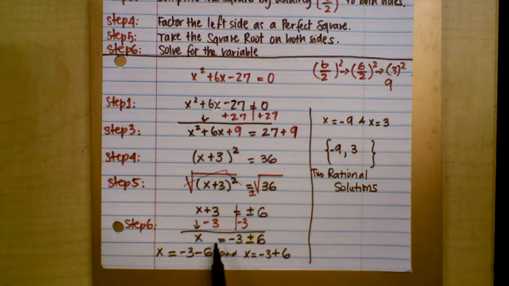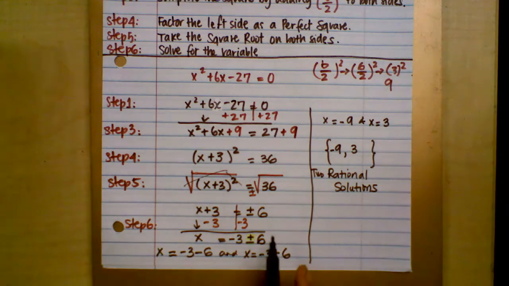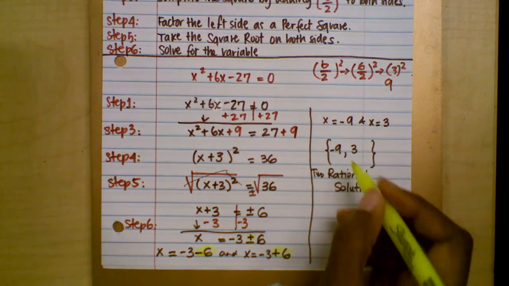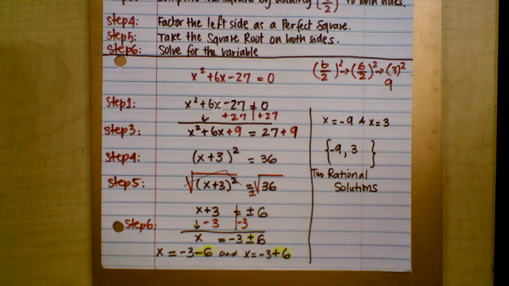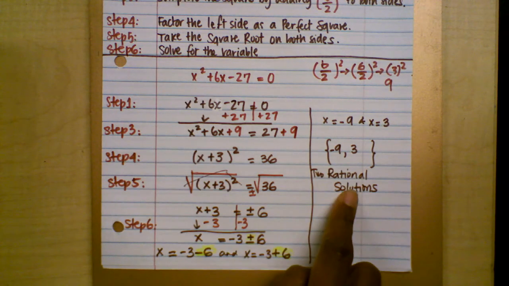And you end up with x = -3 plus or minus 6. That's why I have to write two equations, because you have two solutions: one 6 that is positive and one 6 that is negative. So I put one equation with x = -3 - 6, and the other one is -3 + 6. We simplify to -9 and +3. And the solutions to this quadratic equation are two rational solutions.